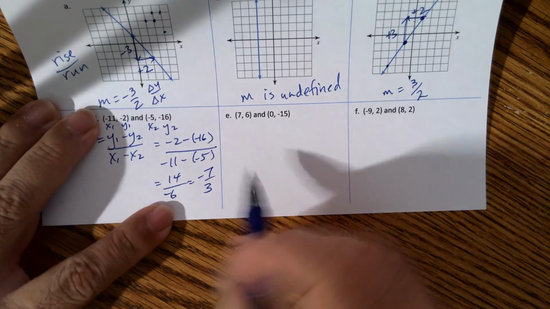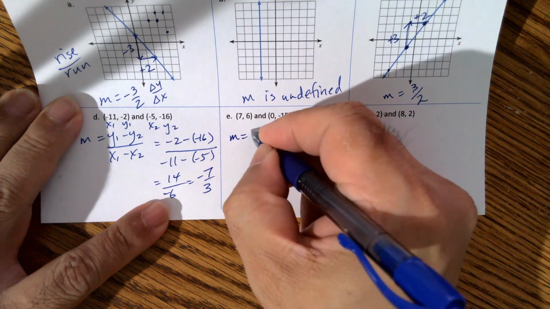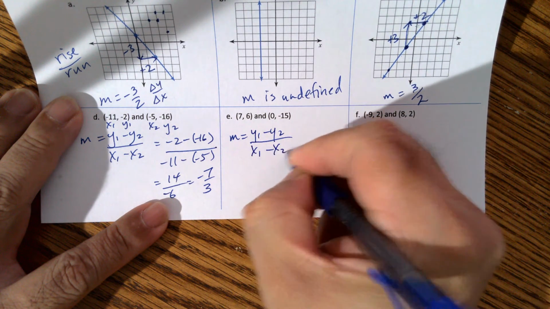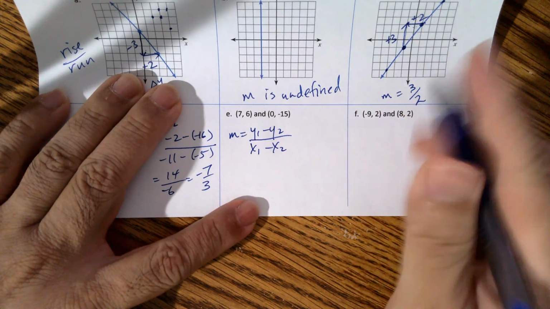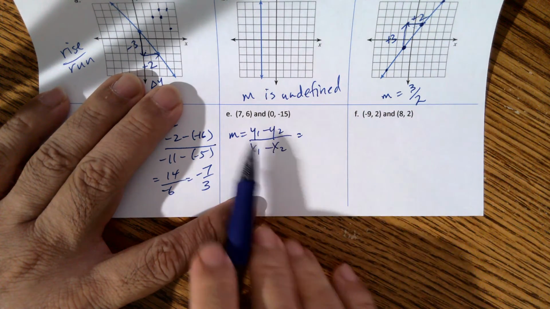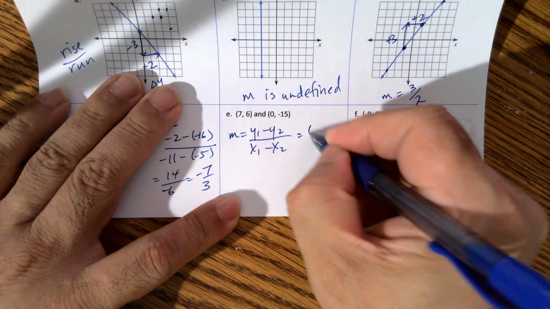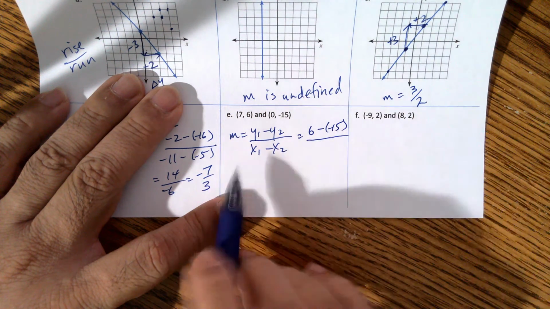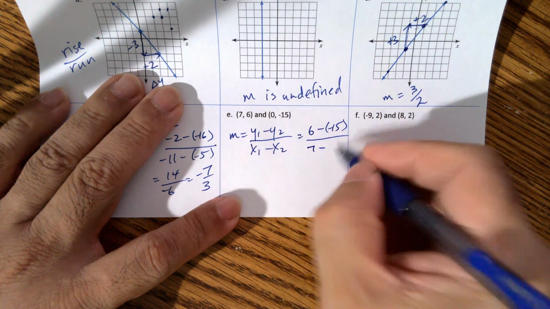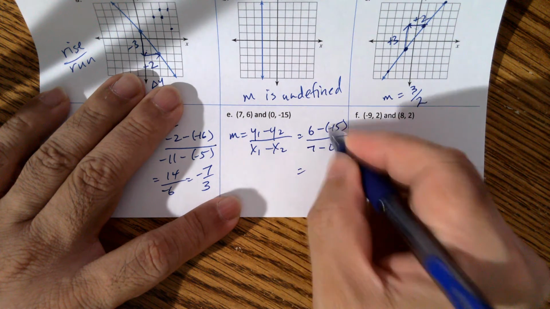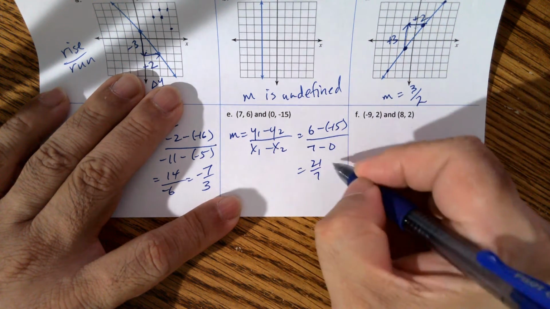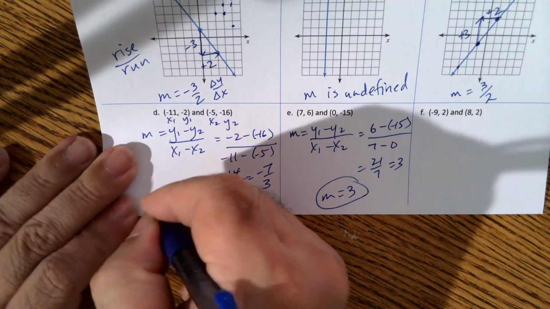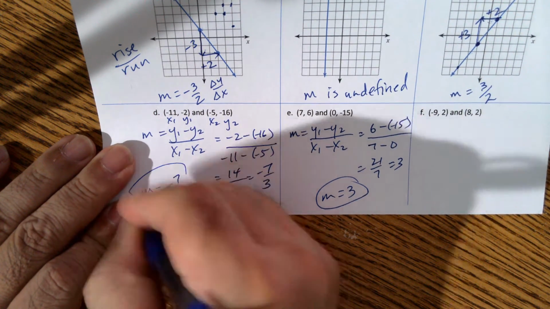E, I want to copy the formula: y1 minus y2. And I suggest that you also copy the formula until you have it memorized. You will not be allowed to use notes on the quiz. So y1 is 6, so it's 6 minus y2, which is negative 15, over x1, which is 7, minus x2, which is 0. So that's 21 over 7. Yes, that reduces to 3. Final answer is 3. And the previous one was negative 7/3.